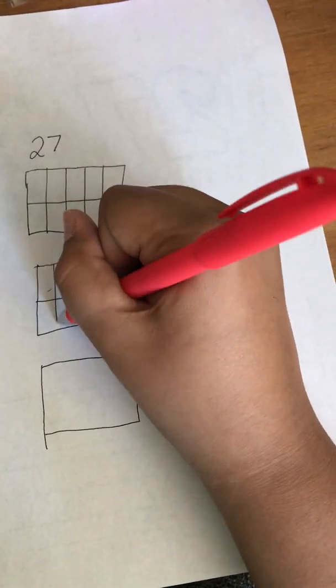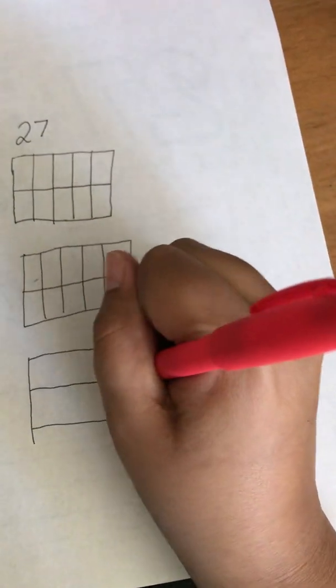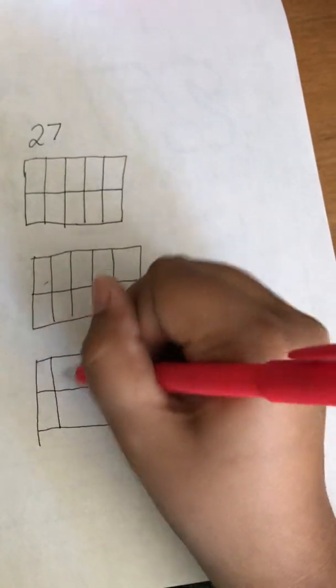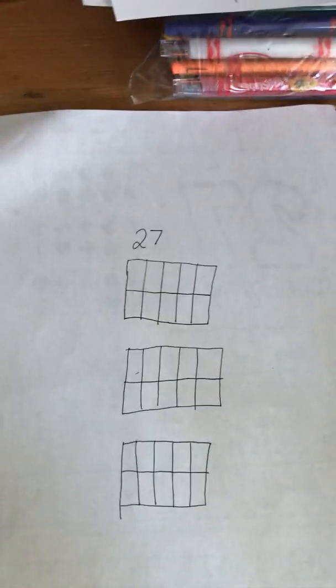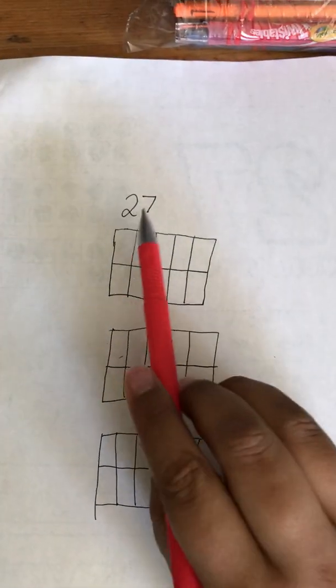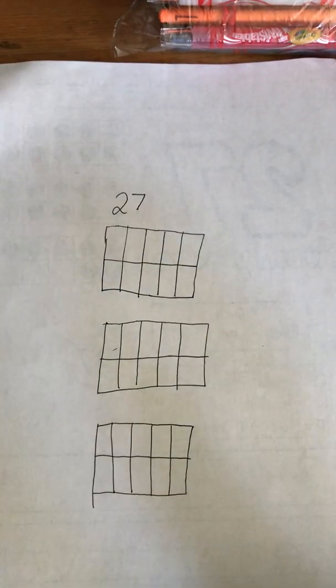Okay, so I have 10 and I have 20 and now I have 30. Okay, so there's my number of the week, so 27, and I have 10, 20, 30 10 frame.